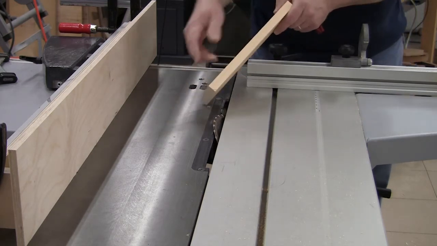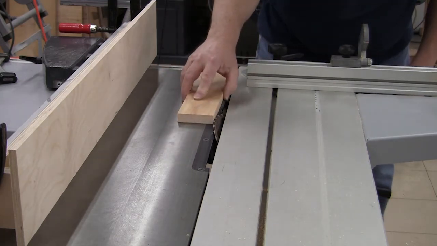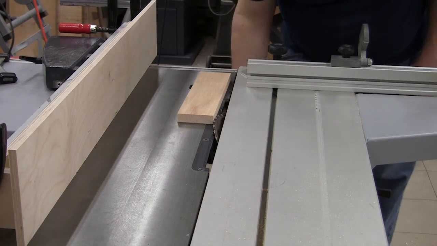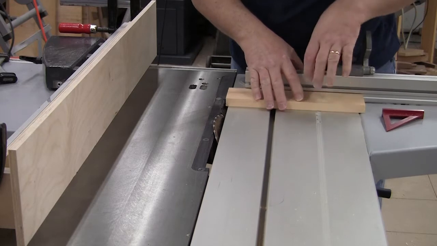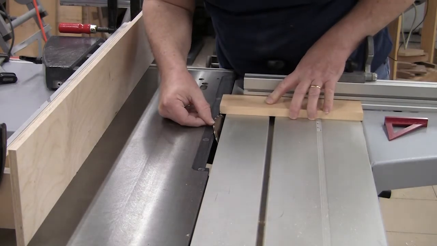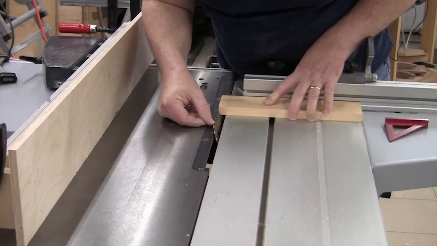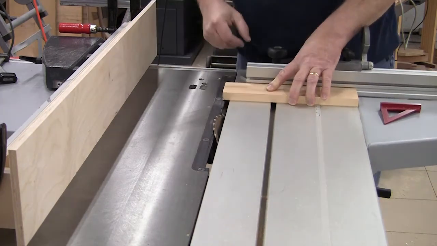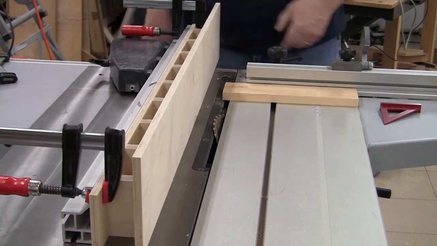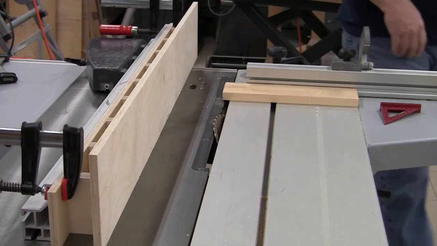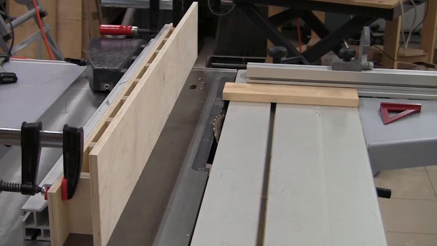So using my pencil mark, I raise it up until it's just slightly higher than the mark. And then I'm going to bring my rip fence in as a stop, except I'm not going to use the rip fence itself.